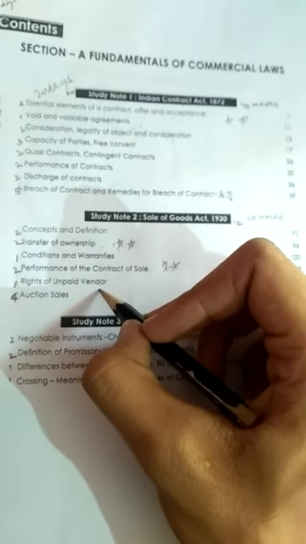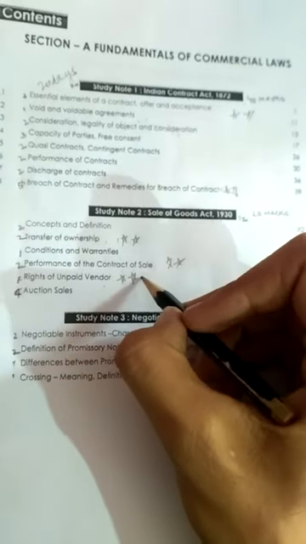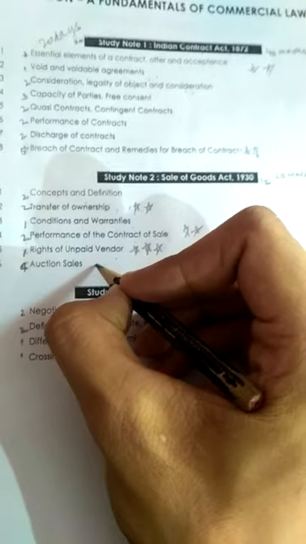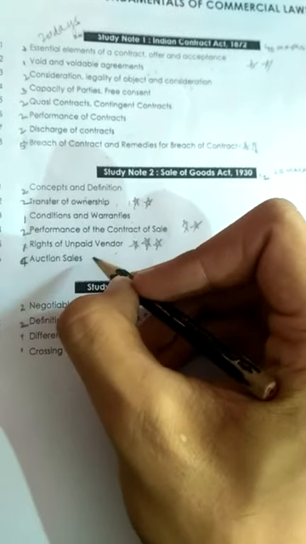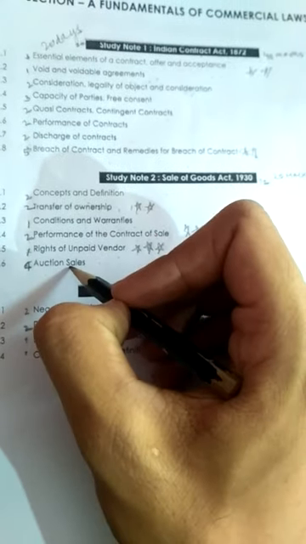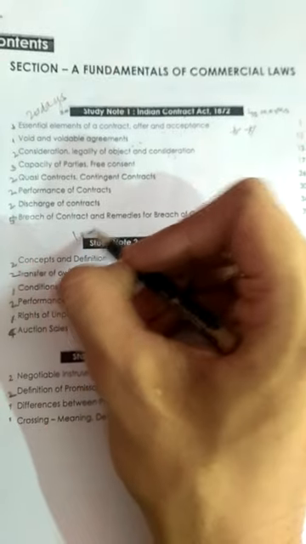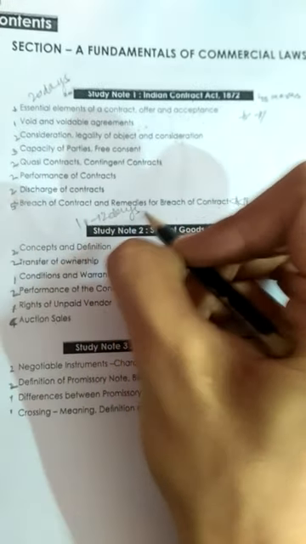Next is rights of unpaid vendor. It is very important, but you can complete it in 1 day. But it is very important for your exams. And the last one is auction sales. It is a little bit lengthy but easy. You can give it 4 days. So in this way, you can complete Sale of Goods Act in 10 to 12 days maximum.